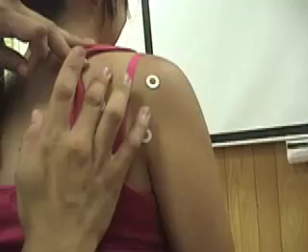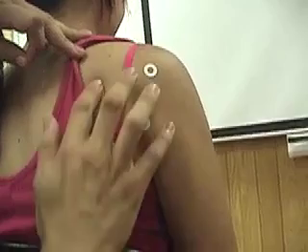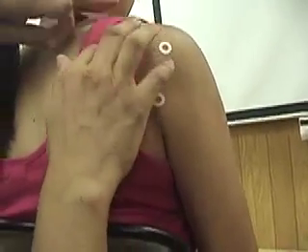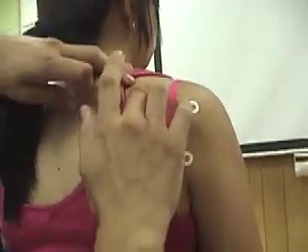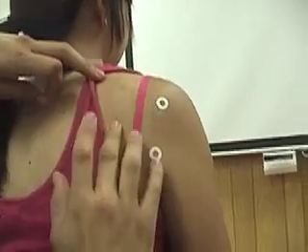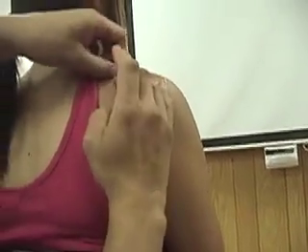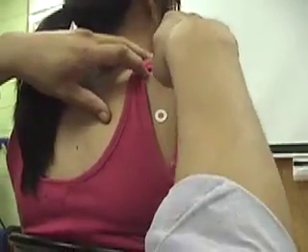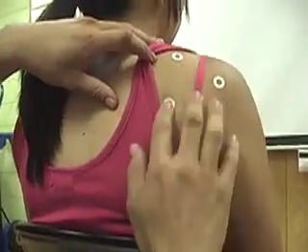Okay. So the next point is our small intestine 12, the Bingfeng, Grasping the Wind. So from SI11, we just slide straight up. We're gonna hit the scapular spine, and we just keep going up over that bony ridge into the supraspinous fossa. And this will be SI12 right here. So 9, 10, 11, 12.